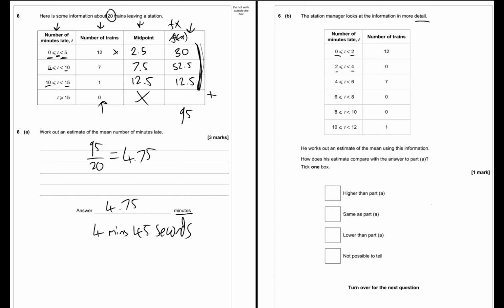Okay, so let's compare this bit to this bit. So it's the same amount of trains. You can see there's still 12 trains here and there's 12 trains here. But if we were to make a midpoint, what would our midpoint here be? So between 0 and 2, your midpoint is going to be 1, isn't it? So you've got these trains, the average minutes late is going to be 1.